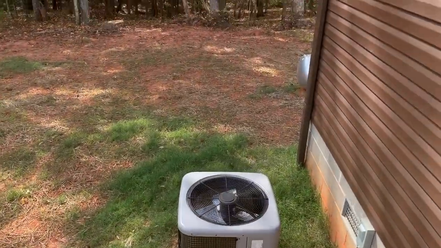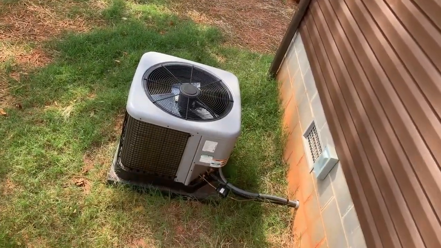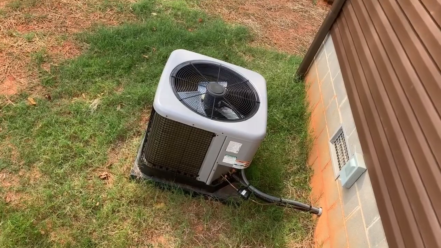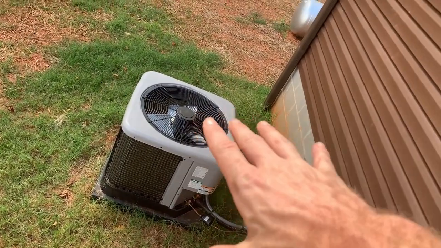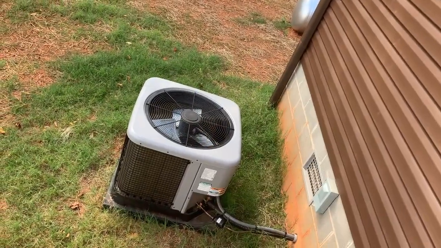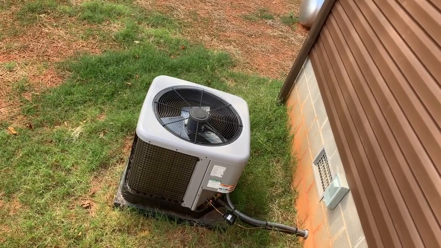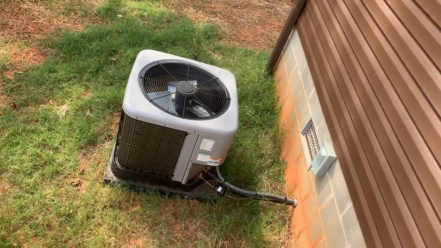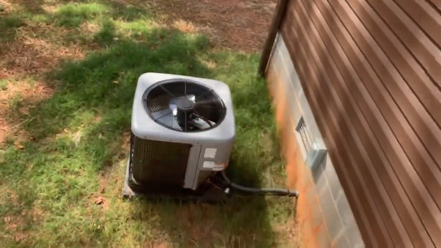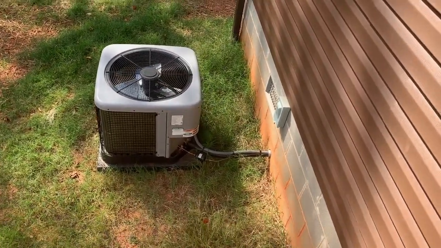But it was blowing cold air on cool inside and hot air inside. When it's on heat and you come out here, you can feel the air blowing out from the fan motor there, and it's generally pretty cool. And if it's running on cool, AC inside, the air that's blowing out here is warm, so it's working just like it should.